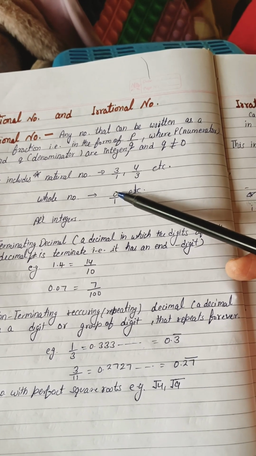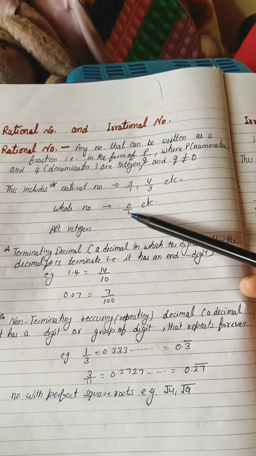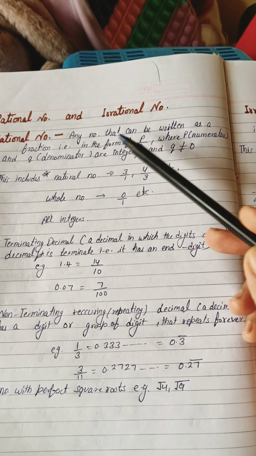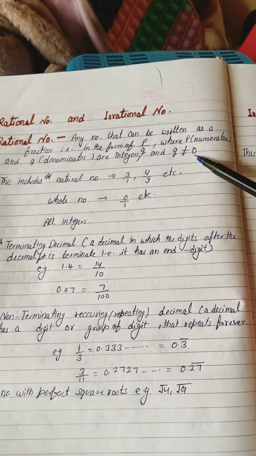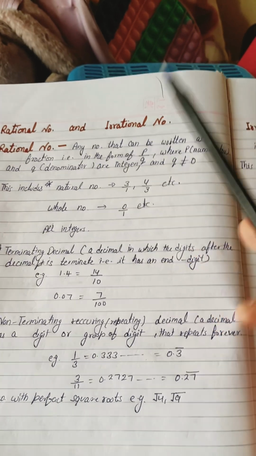For example, 0 upon 1. 0 upon 1 is a rational number, but we never write it as 1 upon 0, because for rational numbers the condition is that q is never equal to 0. All integers are also rational numbers.